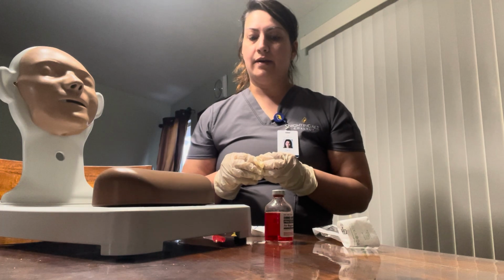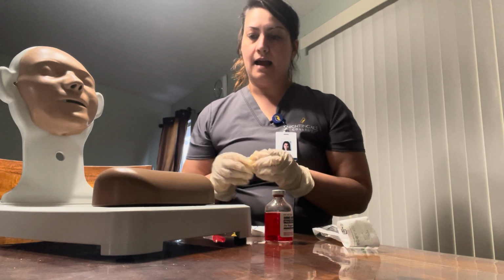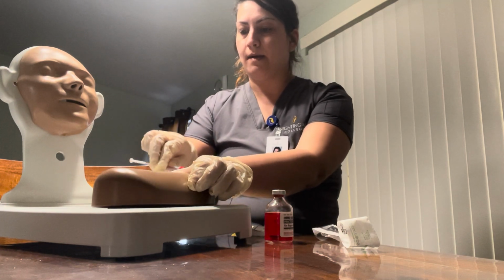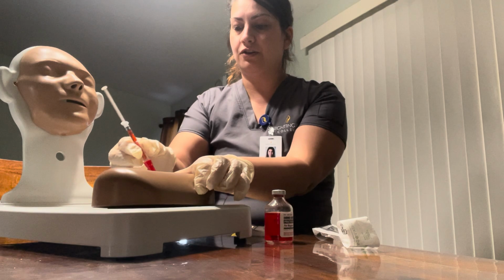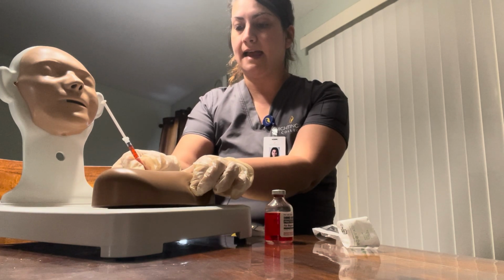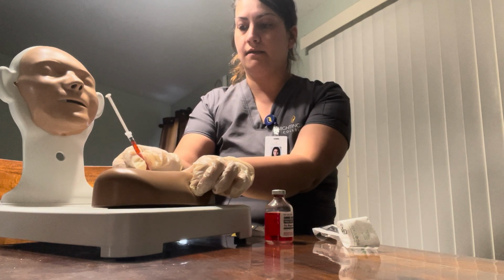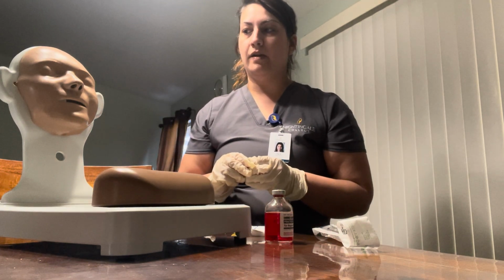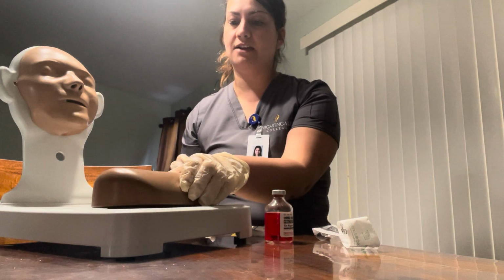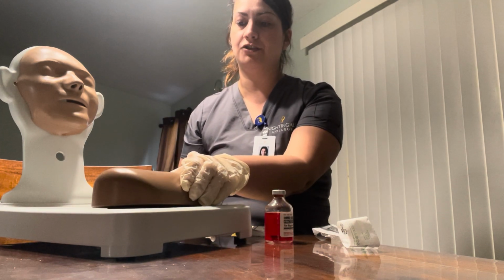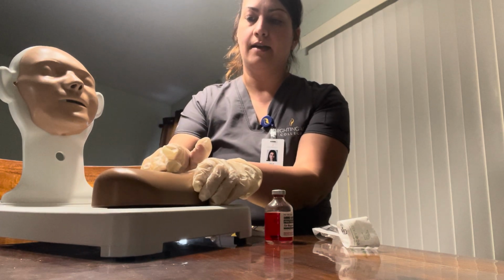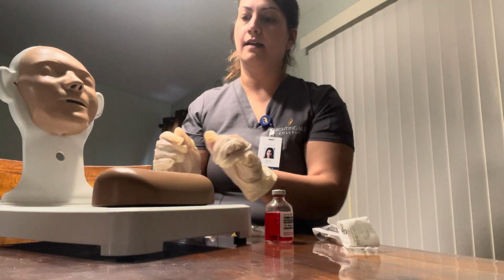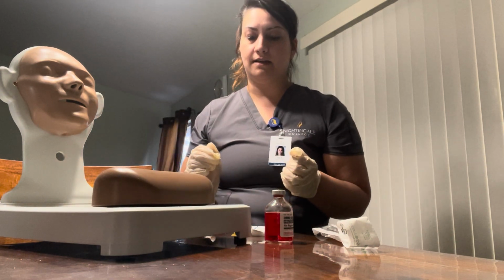I will grab the skin and make sure that the needle is 1/2 inch in, which it is. And we will assess for any inflammation, any edema, any infection. We will palpate for tenderness or masses. Any tenderness here? No? Okay. So this is the site that we're going to be injecting.